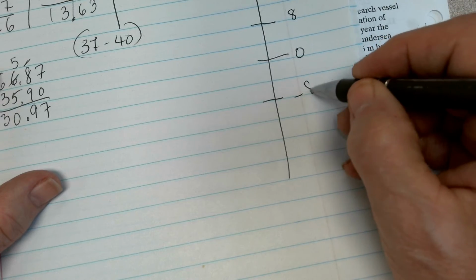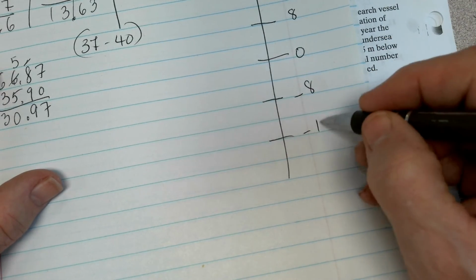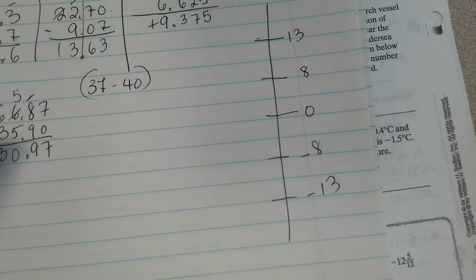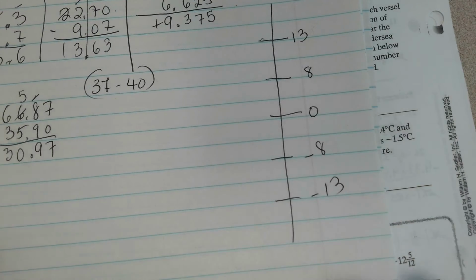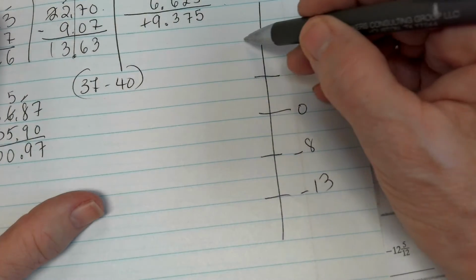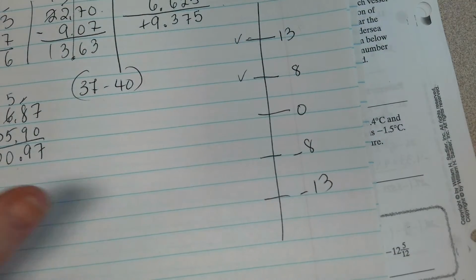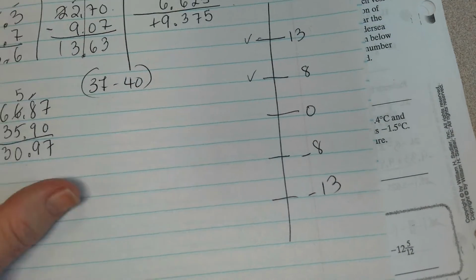I'll put a -8, and maybe a -15. How do I find, what are they asking? The difference between these two highest temperatures. What would I do to find the difference?